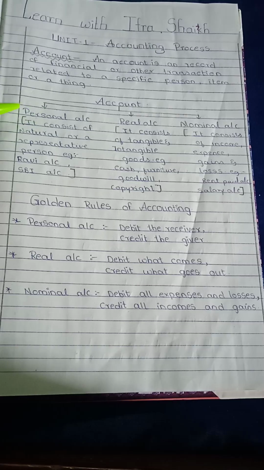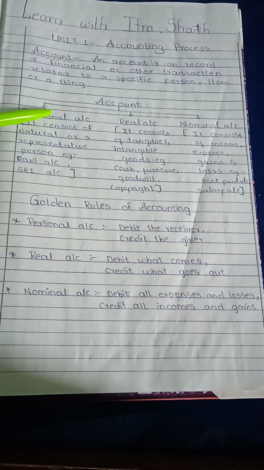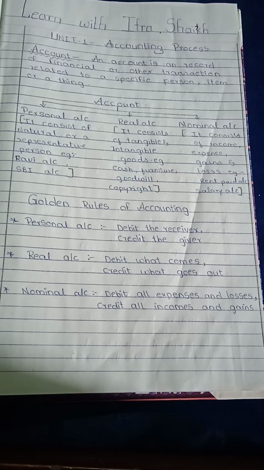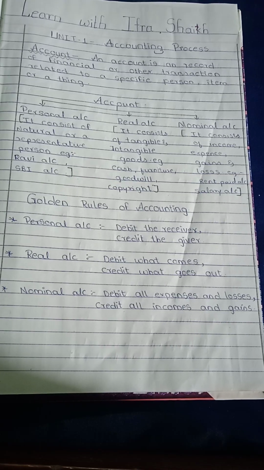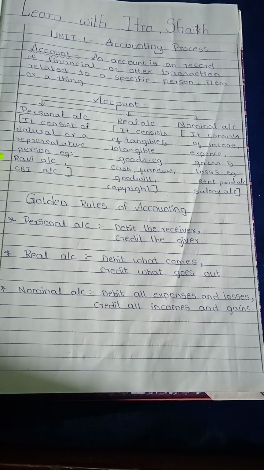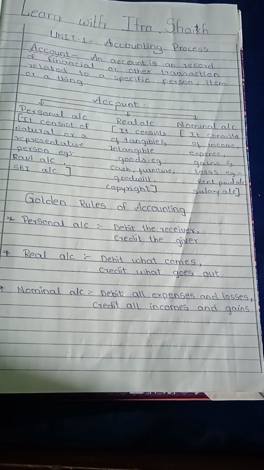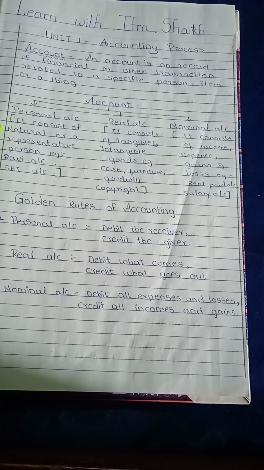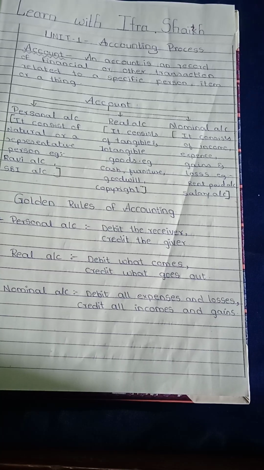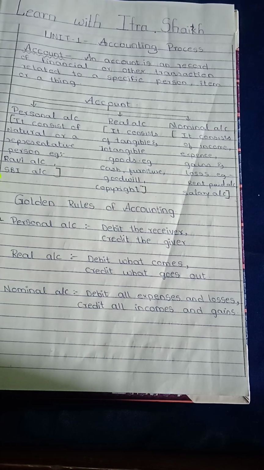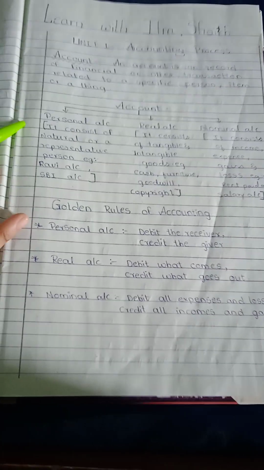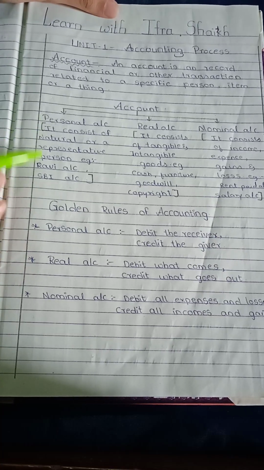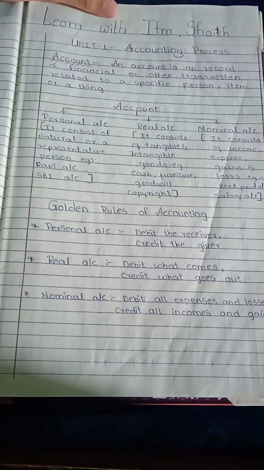So personal account. Personal account is an account which consists of natural or a representative person. Who is a natural person? A human being or an individual. For suppose Ravi is a person and he is holding an account. So Ravi account is a natural person's account, right? Then next, representative person's account. SBI. So SBI is a bank which is considered as representative person. So these are the example and definition of personal account.